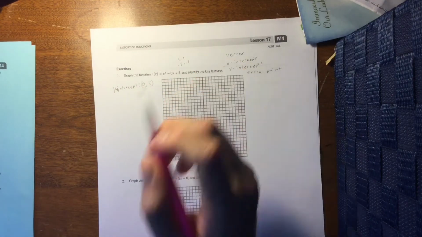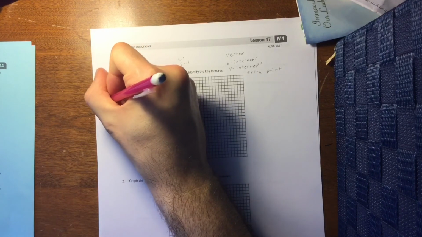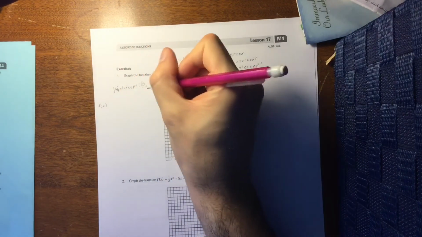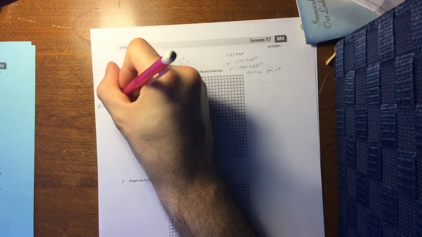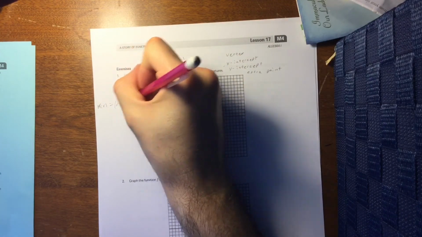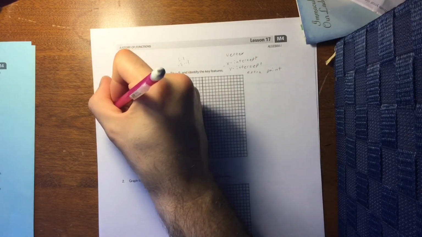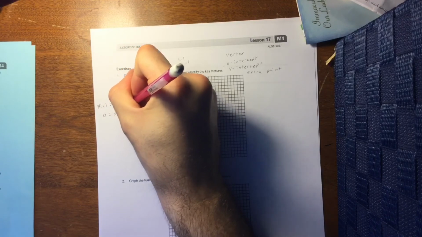Since there's a coefficient of 1 in the front, we don't have to do the AC method at all. So if we were to factor it out, we get n of x equals (x minus 5)(x minus 1).